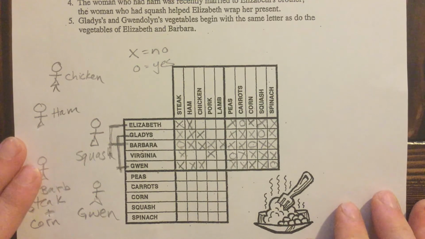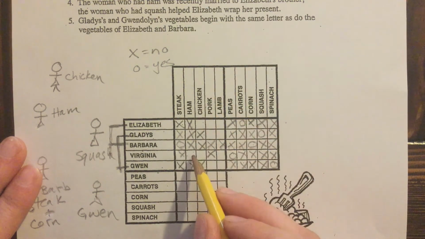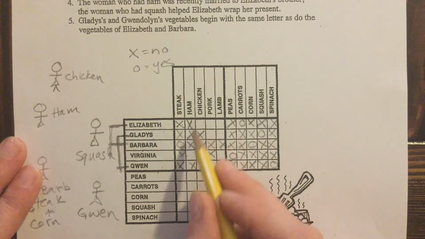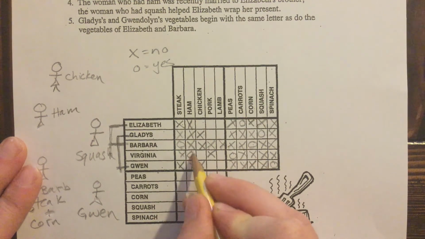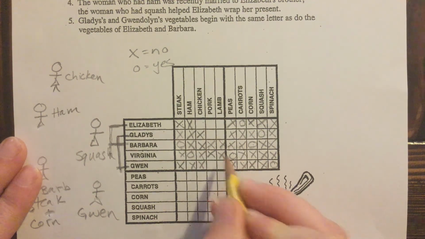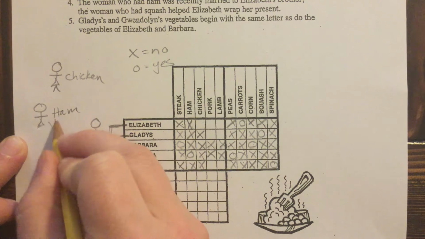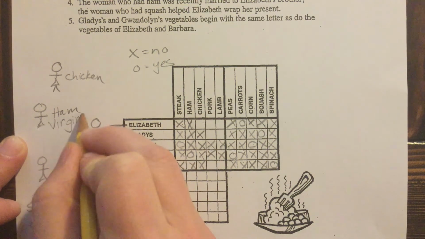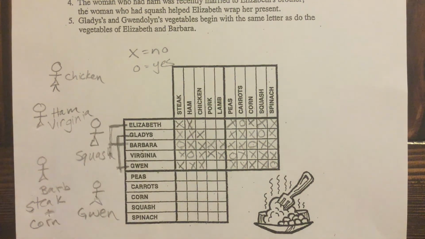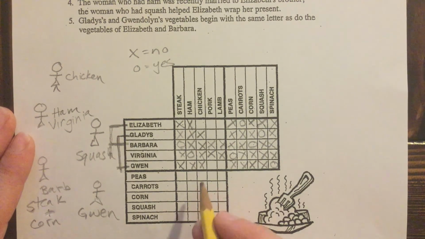Oh, which means if you look closely, it has to be Virginia that had the ham because everything else is X'd off for her. So I'm going to put an O here, and I'm going to go across, and then I'm going to write her name here too. Your brain may not work this way, but I like to see and I like to draw all over my paper. It really helps me out. If it doesn't work for you, that's totally fine.